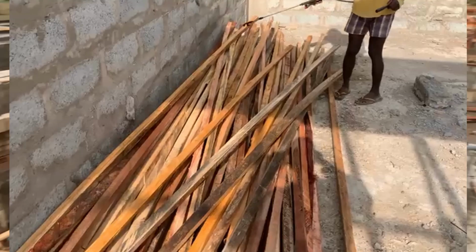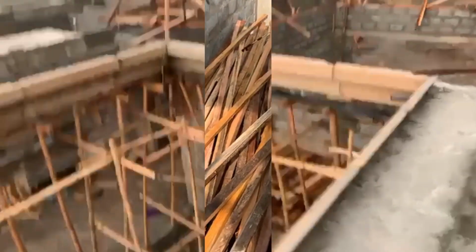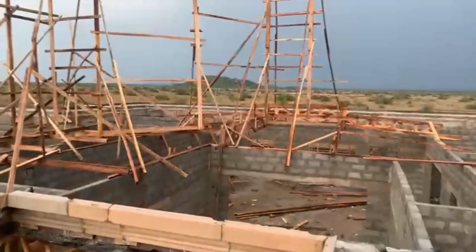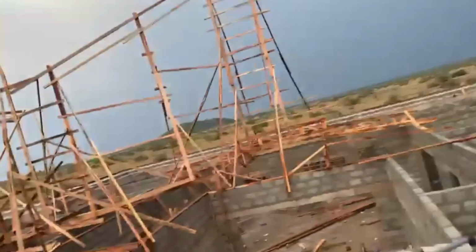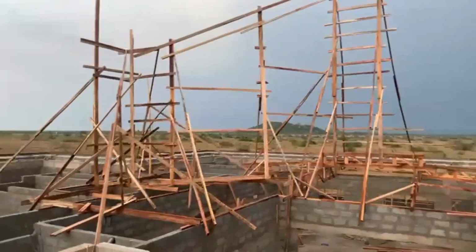Are you with me? Yes, they have the fascia board. So this is how it is done. So here we have my carpenter Joshua Adam, and Joshua is going to do wonders here.